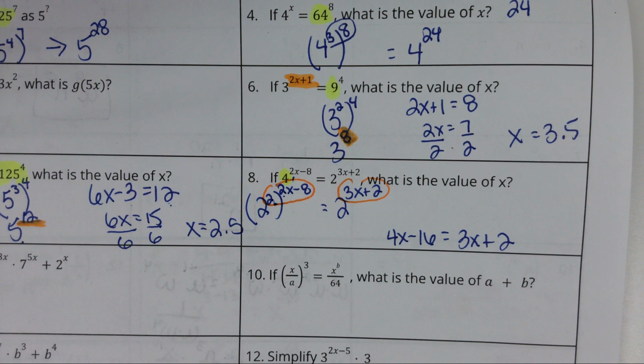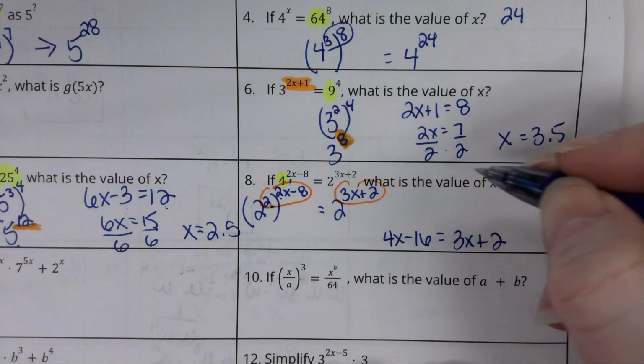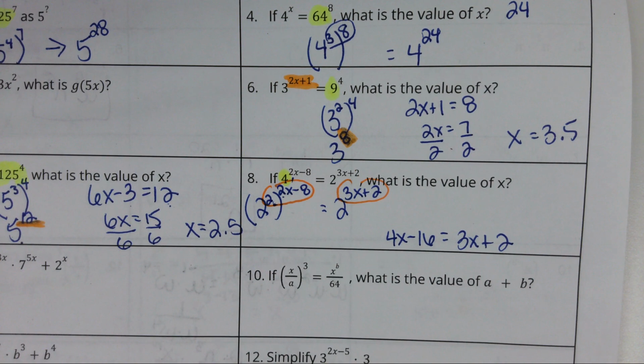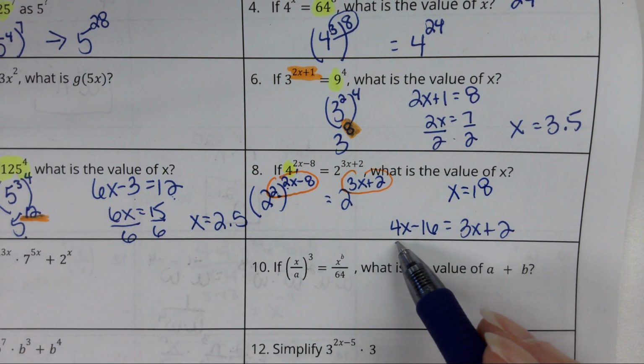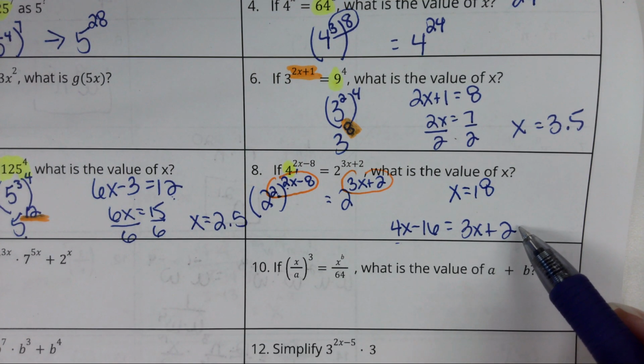The drawer? Yep. Okay. I got x equals 18. Is that what you got? So you subtract 3x from both sides and then you add the 16 to the other side?